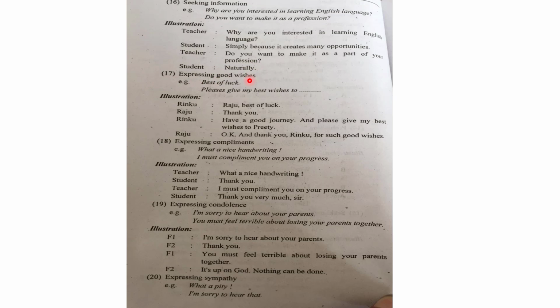17th type is expressing good wishes. For example, best of luck, please give my best wishes to Ram or Sam or anything. There's a conversation that is shown here as an example where Rinku says, Raju, best of luck. Raju says, thank you. Rinku says, have a good journey and please give my best wishes to Preeti. Raju says, okay, and thank you Rinku for such good wishes.